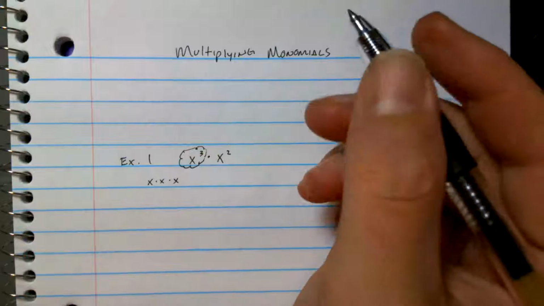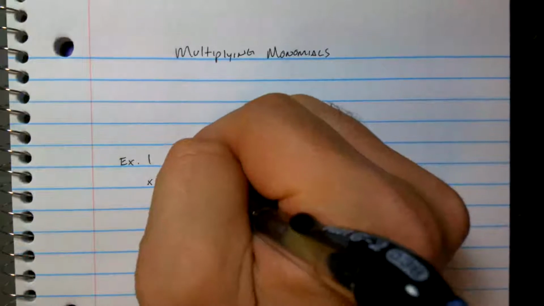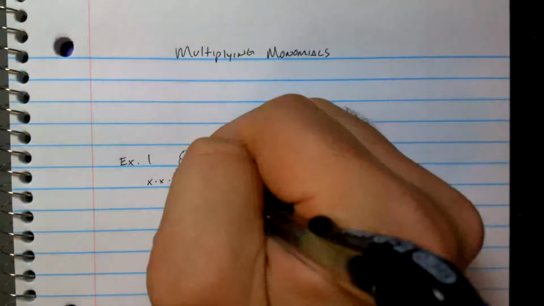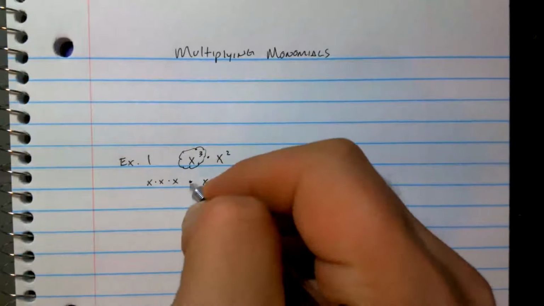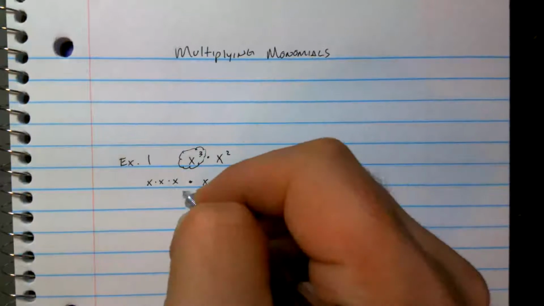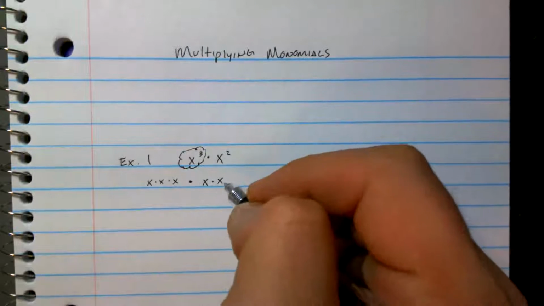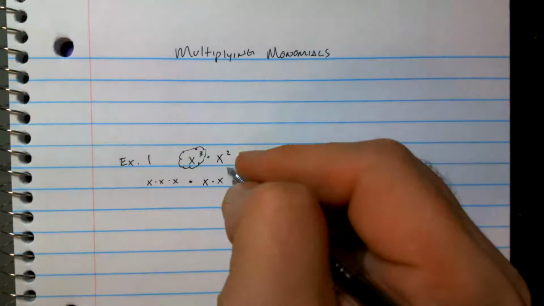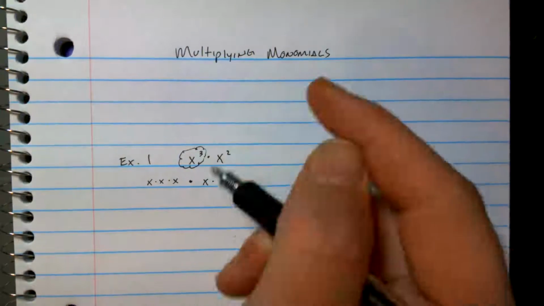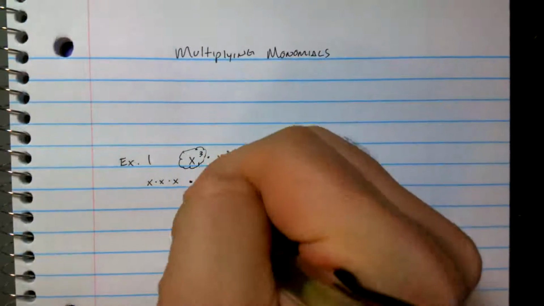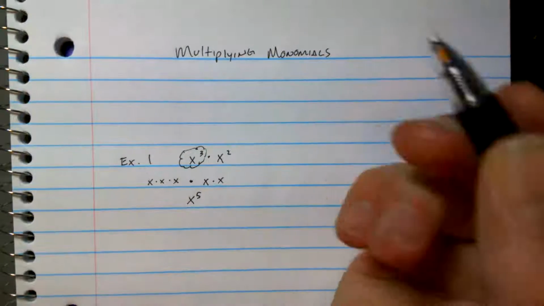And so then I'll be multiplying that times x squared, which is x times x. So what do I end up with? x times x times x times x times x, which I could condense, shrink back down, push it back together, and just say x to the fifth power.